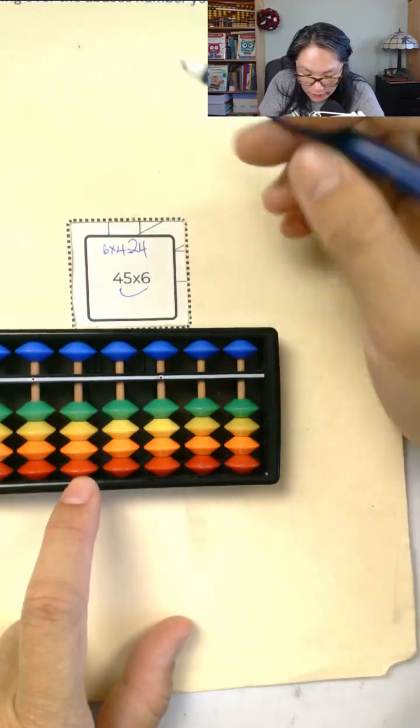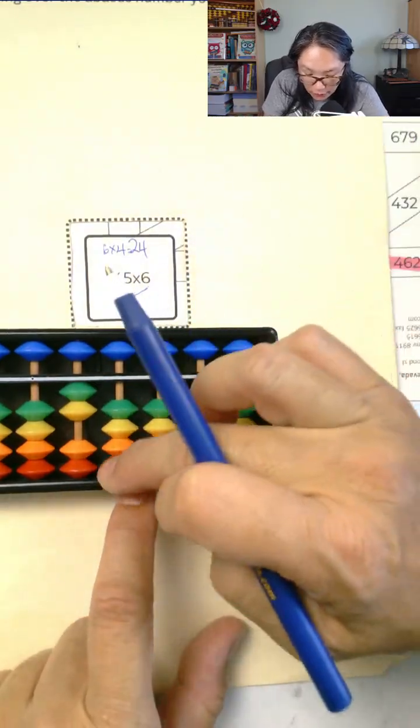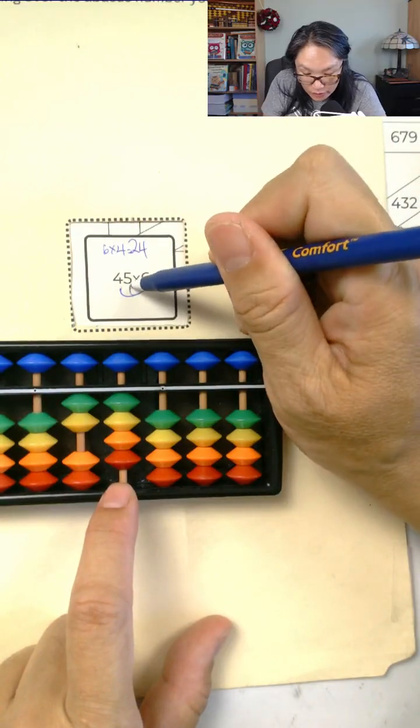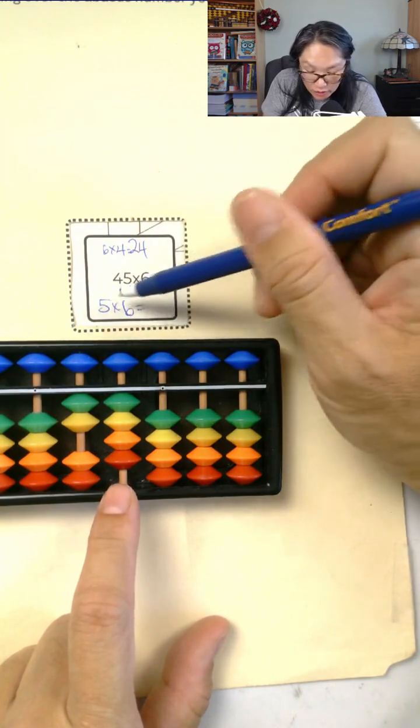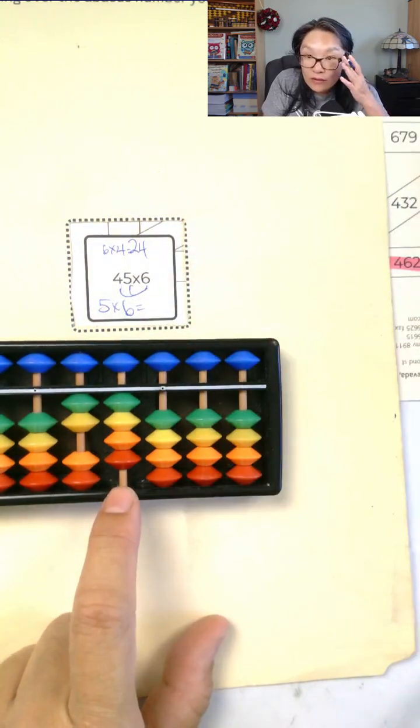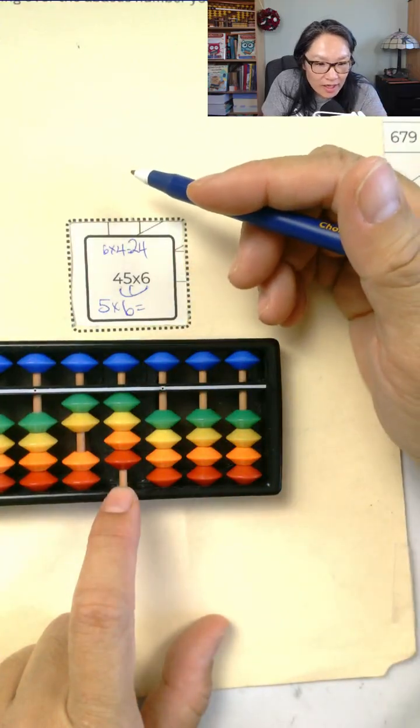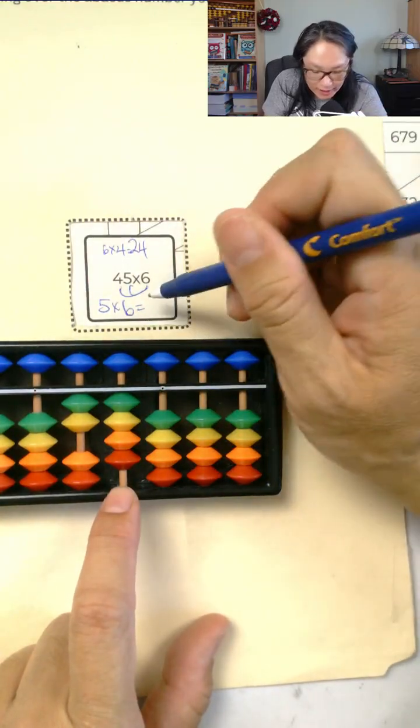24. We add our 2, we add our 4. And then what are we going to do? We got to do 5 times 6. So we have 5 times 6 is what? 5 times 6 is... 30. Yes, thank you. 30.